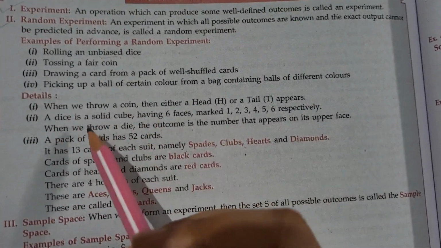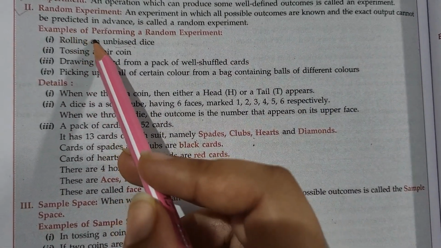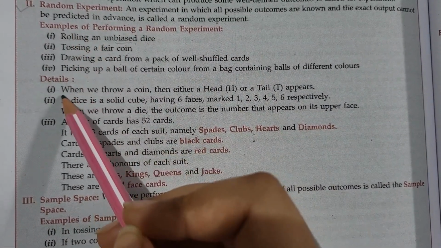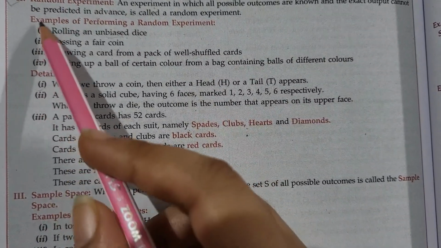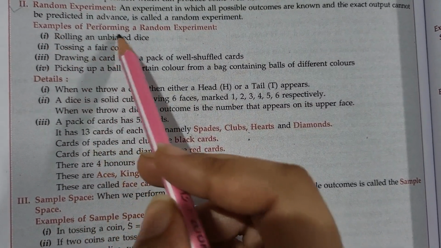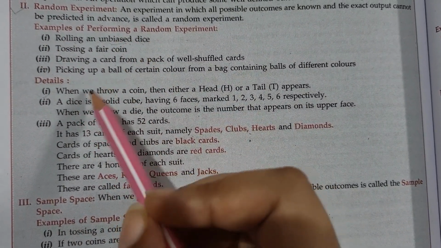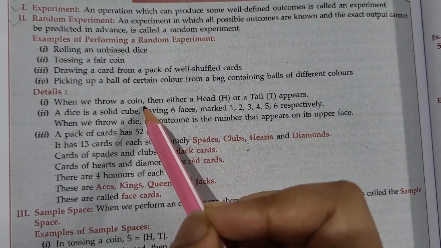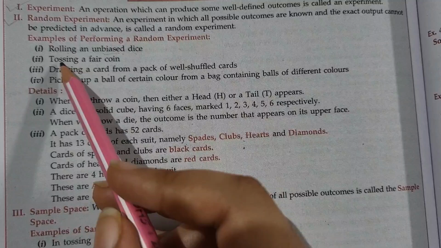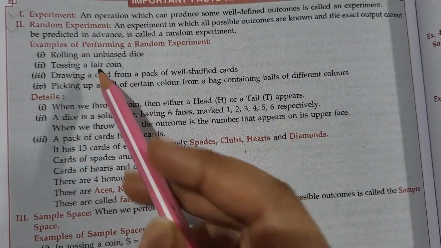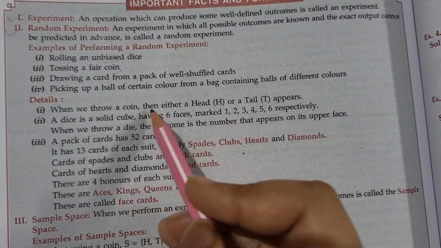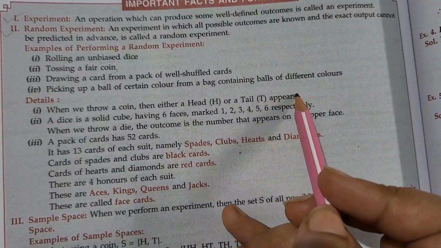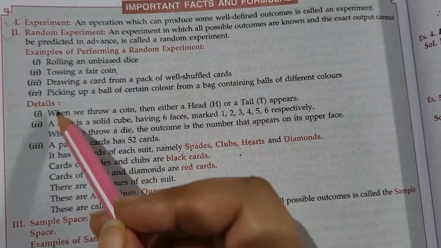Now details are given. The first one is corresponding to the first one. So rolling an unbiased dice. What is the detail? When we throw a coin, oh no, this is for the second one. Tossing a fair coin. So when we throw a coin, then either a head or a tail appears, as I said.